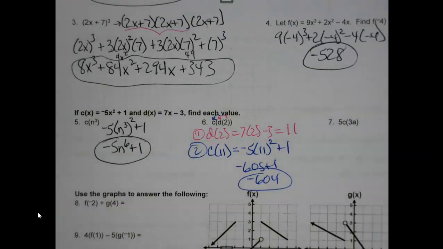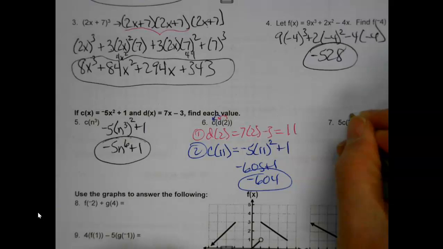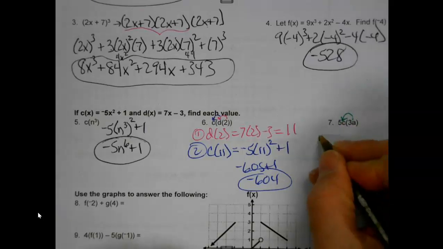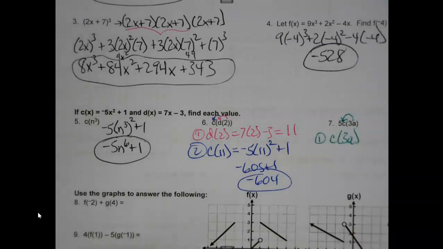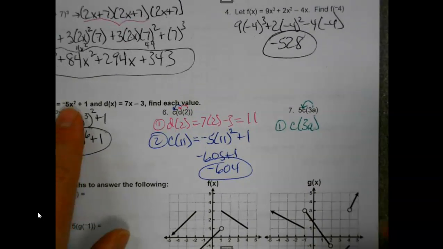Composition. Okay. This next one, not quite a composition, but we're going to plug 3a into my C function. So here's my C.